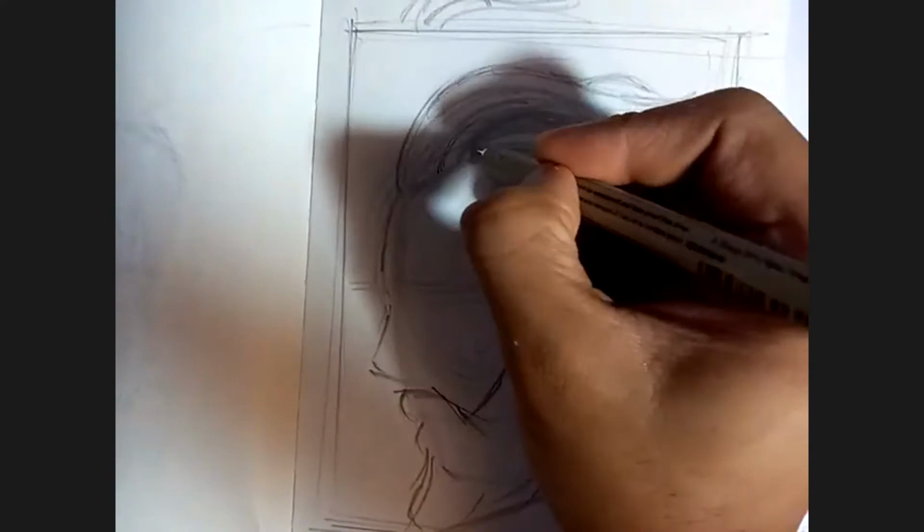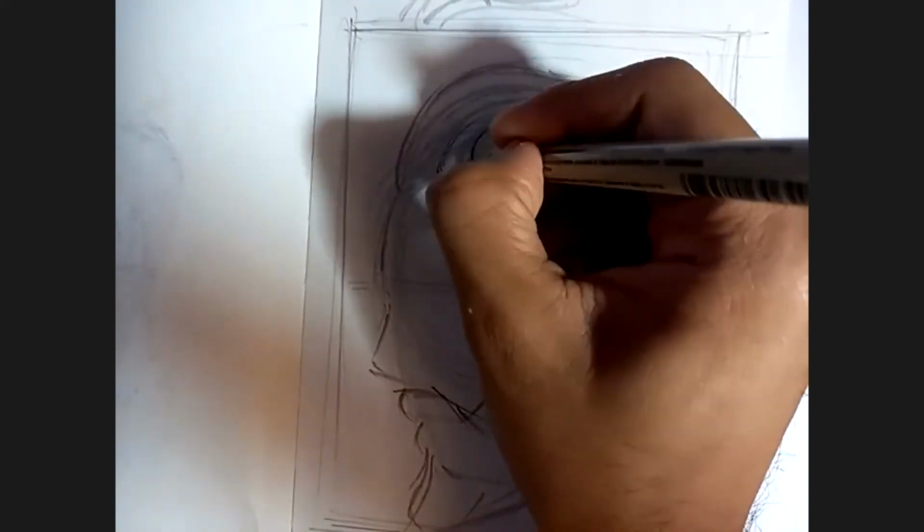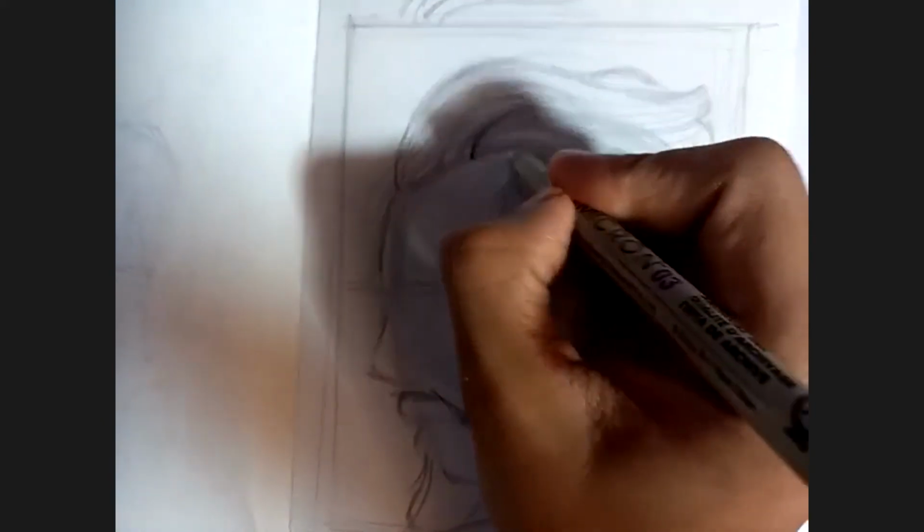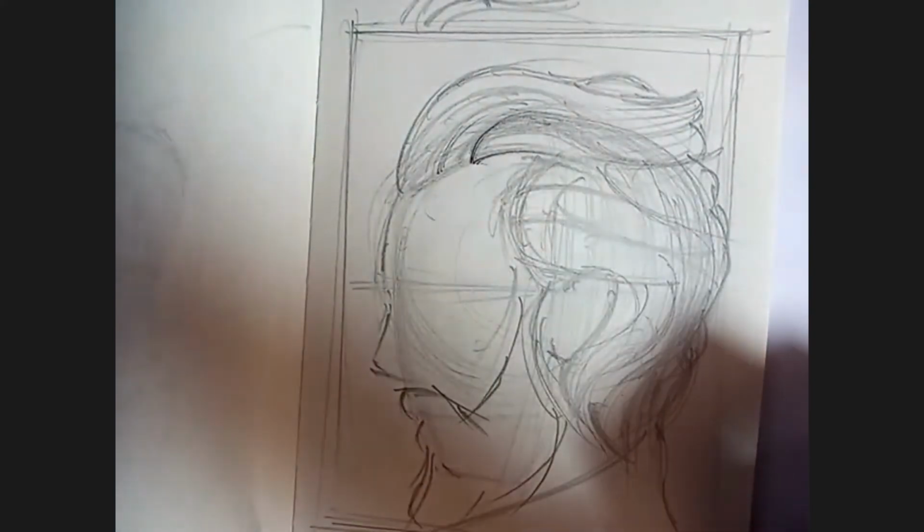Niranjan, have you tried using a white ink pen in between these black strokes? You can do that. You can do that, but the problem with white ink pen is I have only a very bold white ink pen. Have you tried? No, I haven't tried.